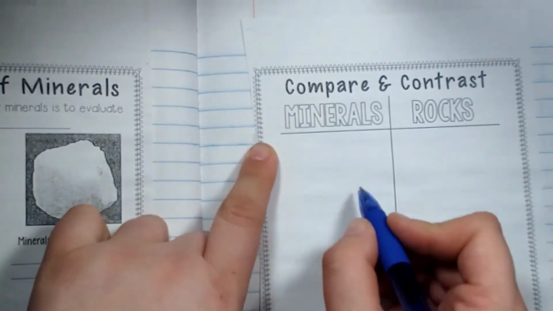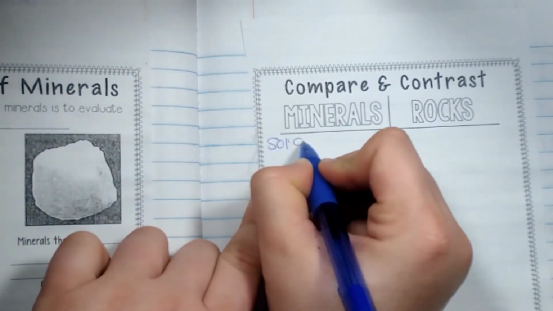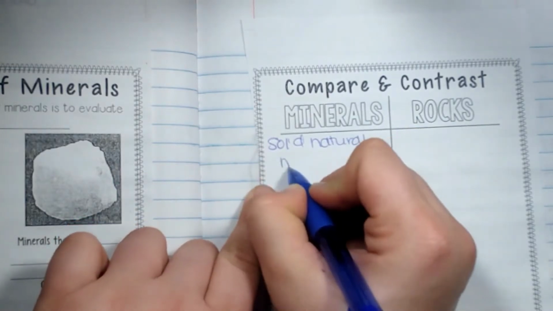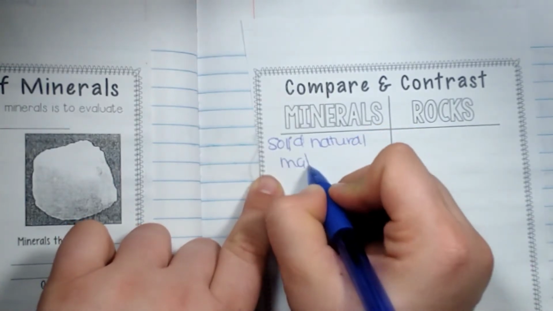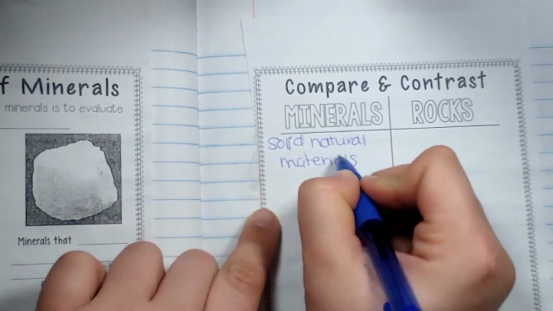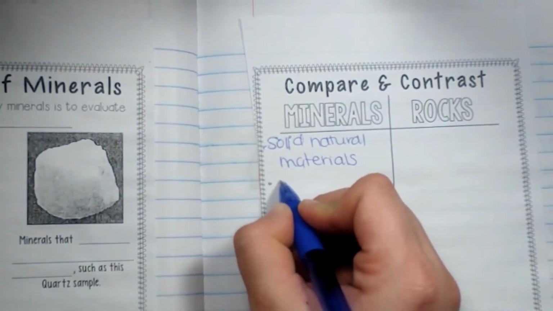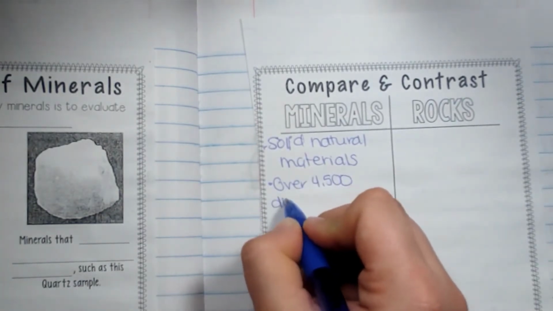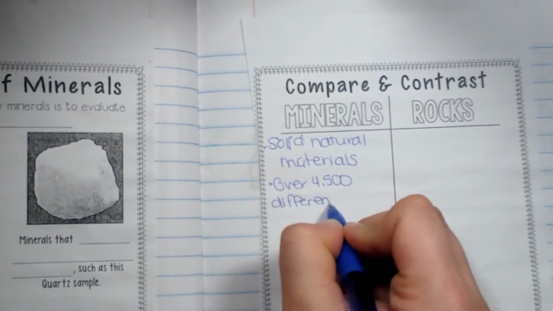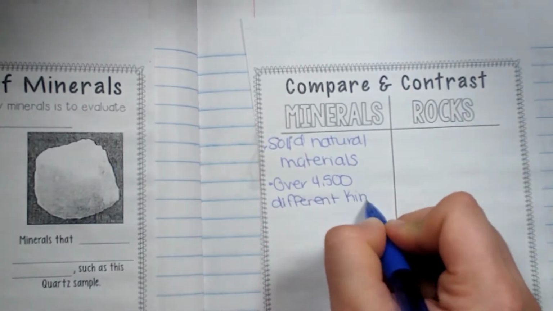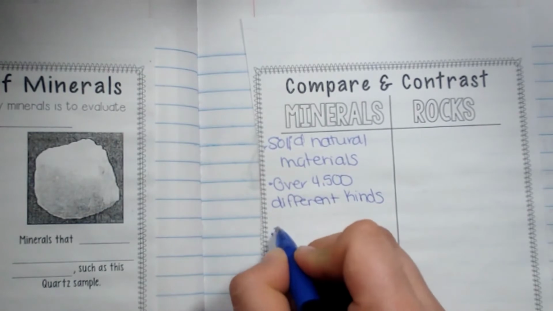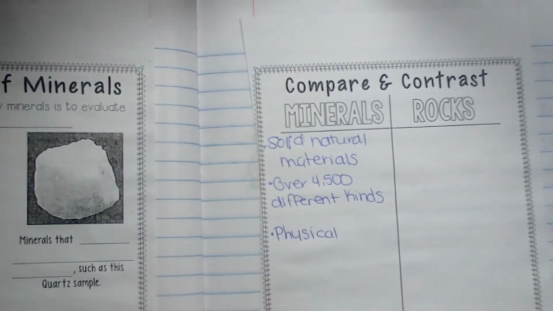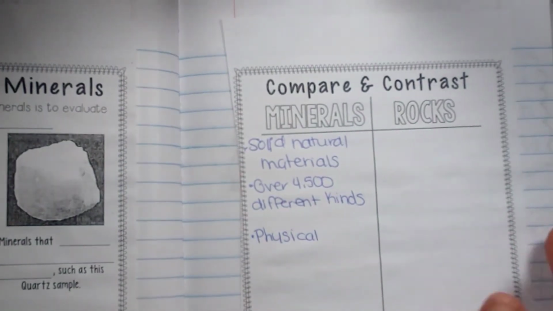minerals and rocks. Okay, a mineral is a solid natural material, or solid natural materials. There are over 4,500 different kinds, and we can identify minerals based on physical properties. Cannot do that to rocks because there could be different kinds of minerals in with the rocks.